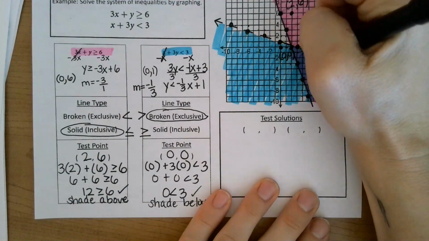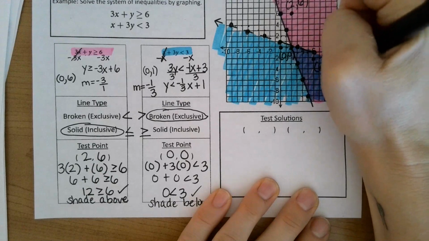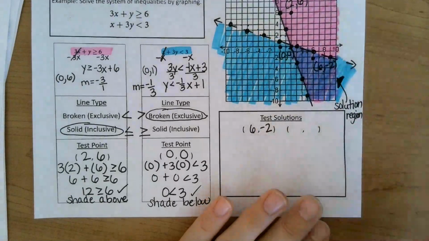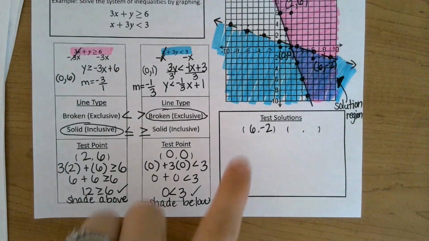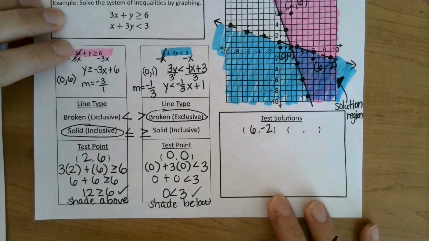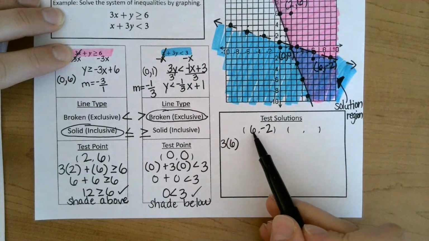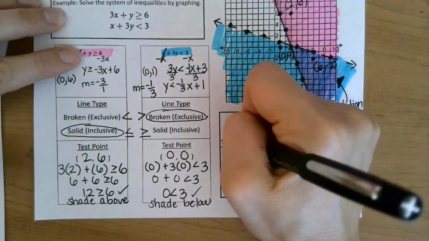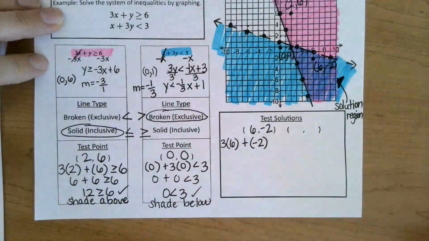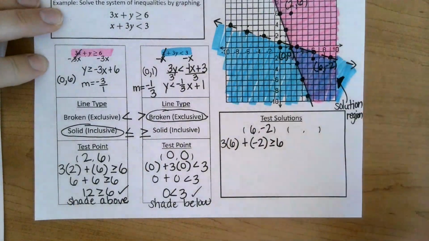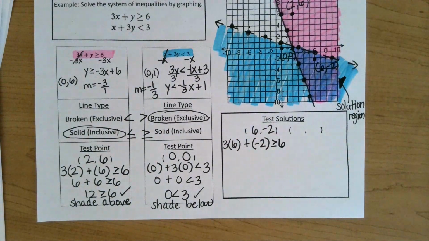All right, 6, negative 2. Now, we have to test it in both inequalities. So write small so we can do both inequalities under that. The first inequality was 3 times x. So we're going to do 3 times 6, because 6 is our x term, plus y, which is negative 2, is greater than or equal to 6.